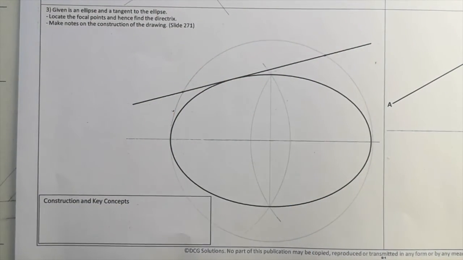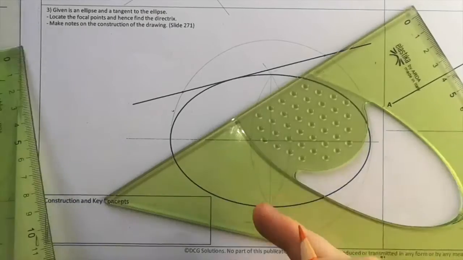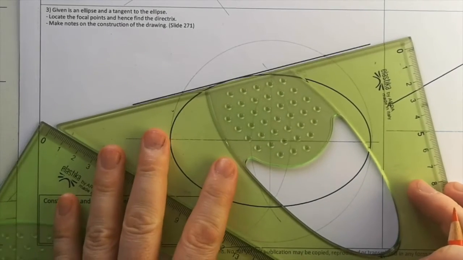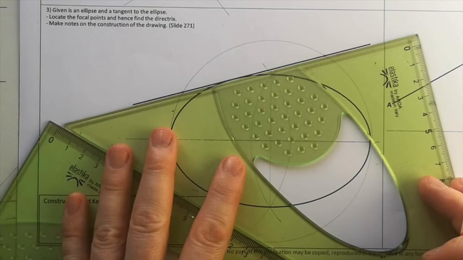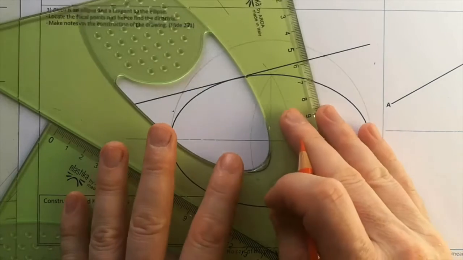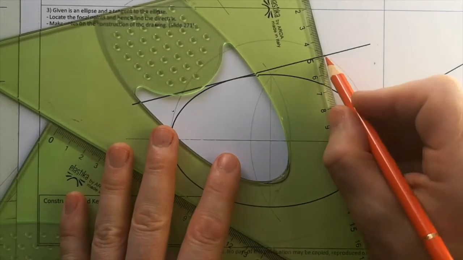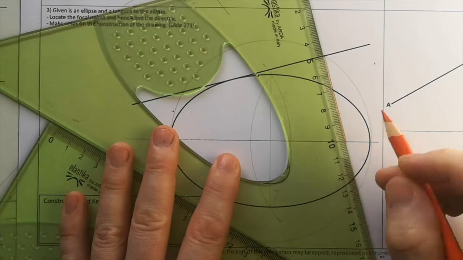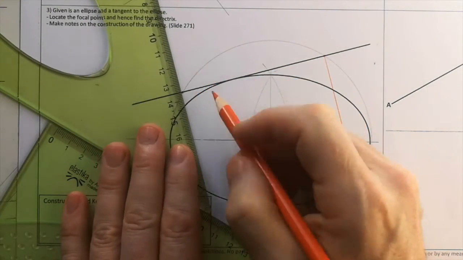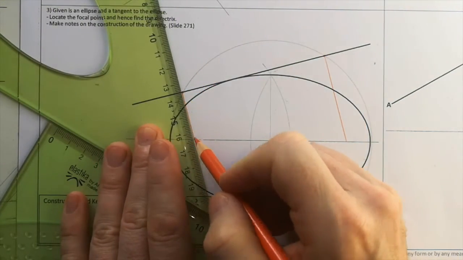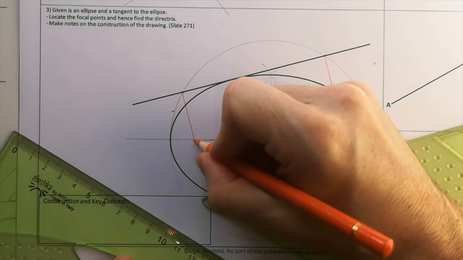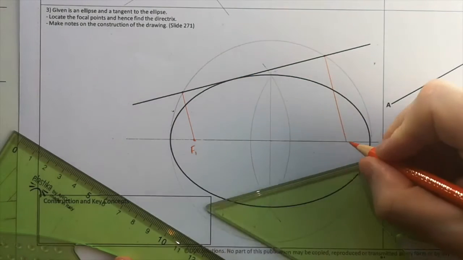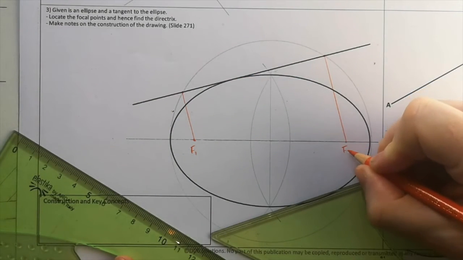Now we know from beforehand, but of course you can take that and you can bring those lines down to the major axis. Focal points are always on the major axis. And there we go. There's focal point 1 and there's focal point 2. Okay, we just give them a little label, F1 and F2.